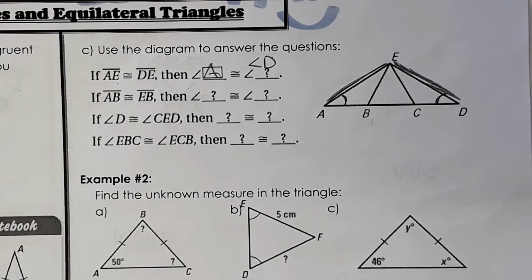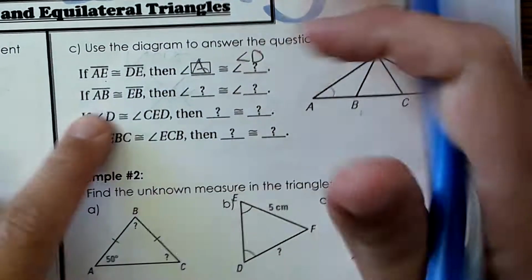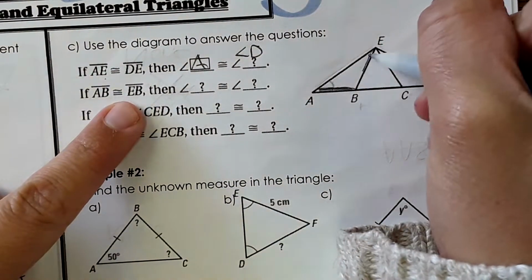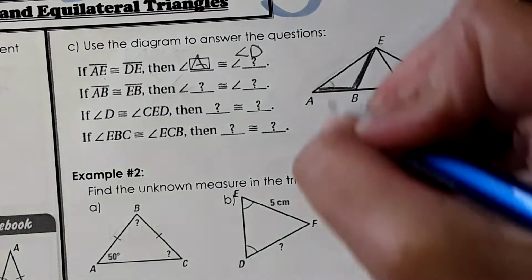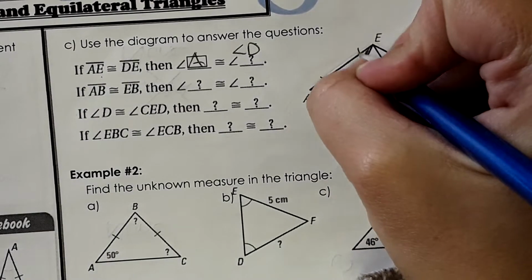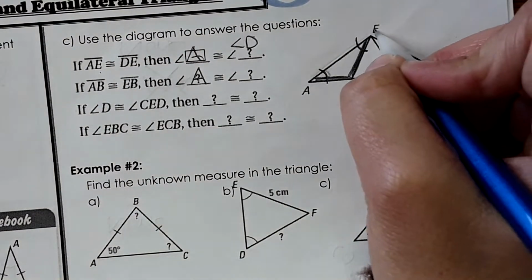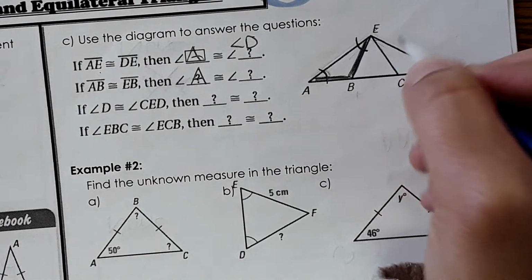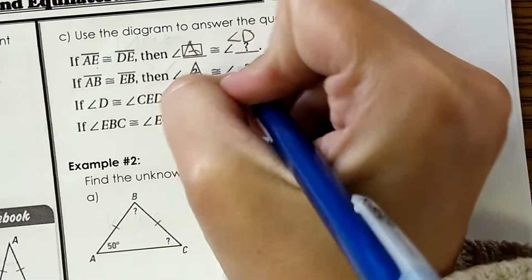Okay, and for the next example, erasing now. It says segment AB, so right here, and segment EB are congruent. So which angles would then be congruent? It would be this angle and this angle, so angle A. And then for angle E, I don't want to just say angle E because E could apply to any of these angles or all three of them. So when I identify this angle, I'm going to use angle AEB.